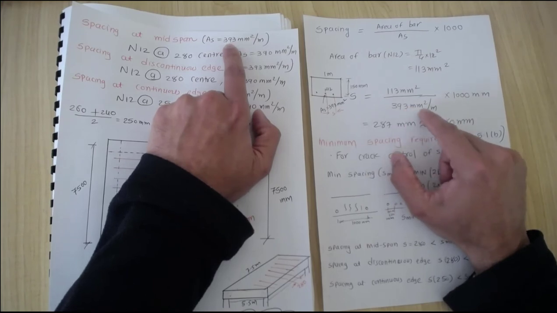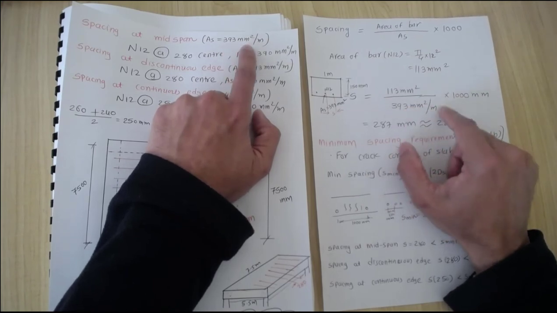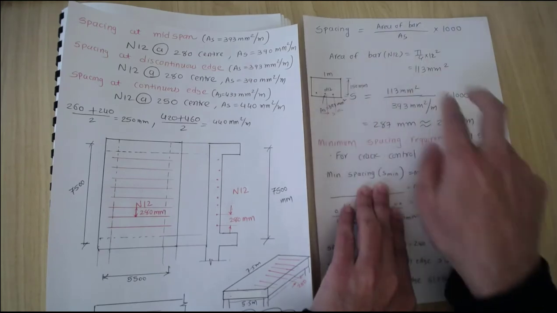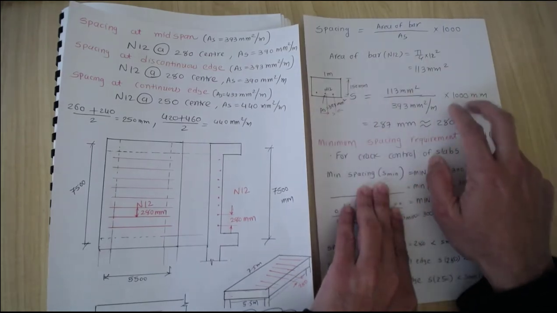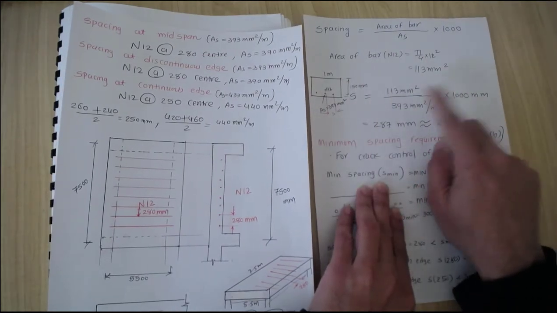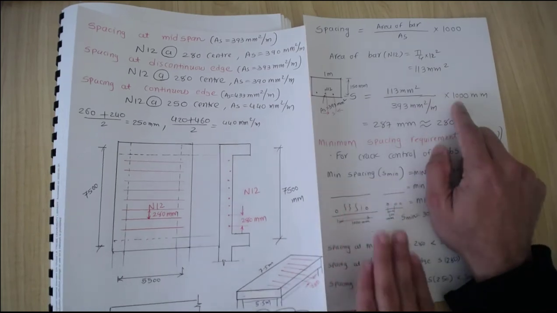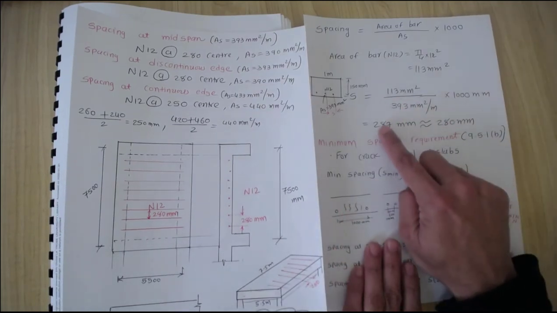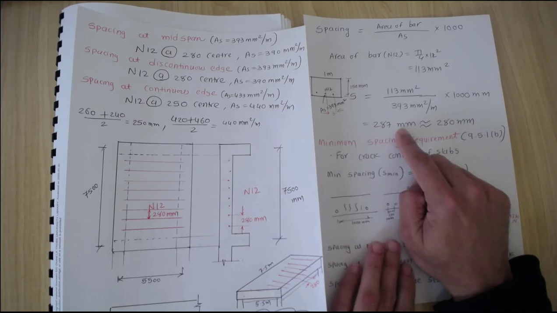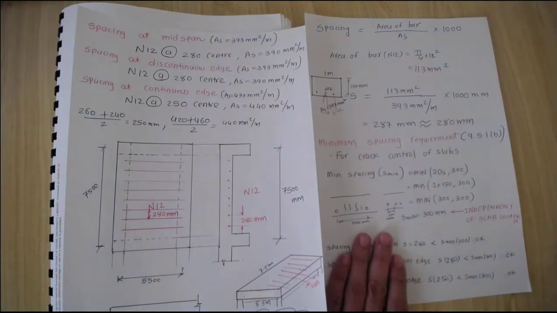That is 393 millimeters square per meter, times this 1000 millimeter width. So that is 1 meter or 1000 millimeters. We are working in millimeters, so I put in millimeters. If you simplify that, you will get 287 millimeters as a spacing.